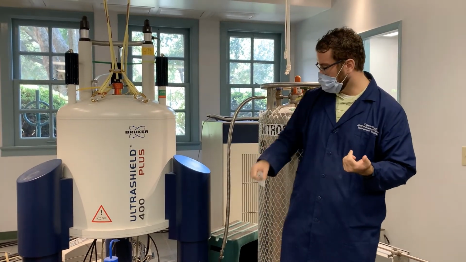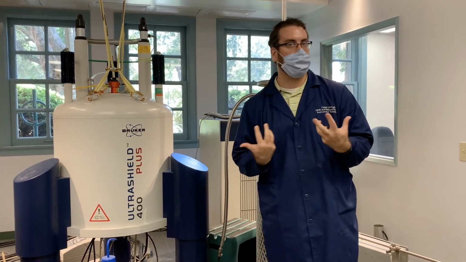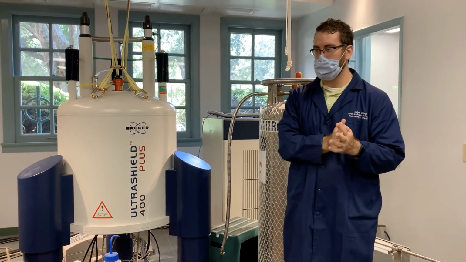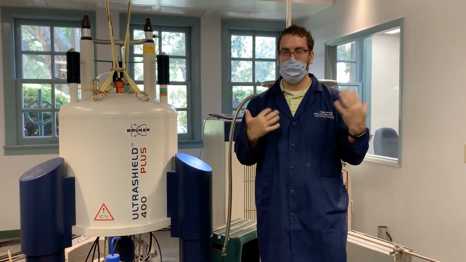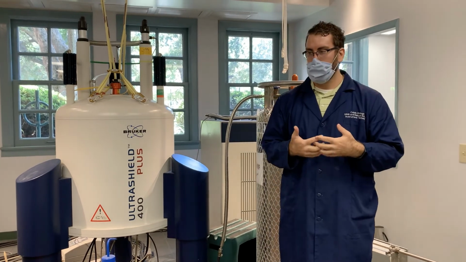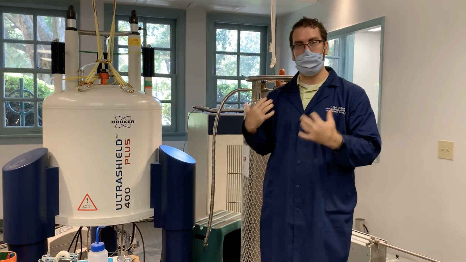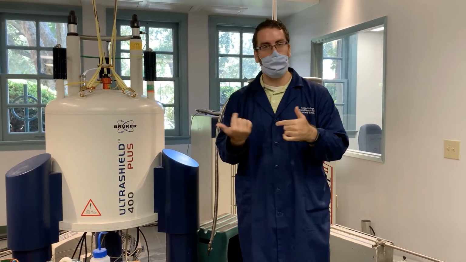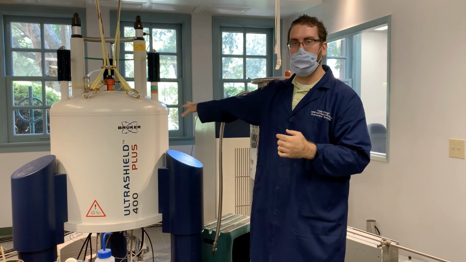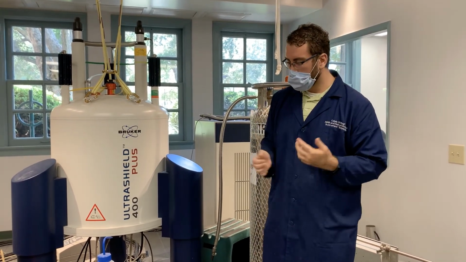This instrument, you can see it has a nice 400 on the side. It's a 400 megahertz instrument. That means once we tune this magnet to the frequency of hydrogen, it resonates at 400 megahertz, and we're able to pick that up. And so we tune it to that frequency, and then we can look at all of the hydrogens within a sample in our instrument.